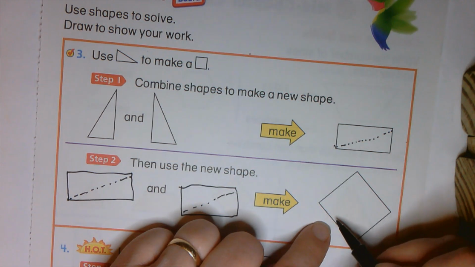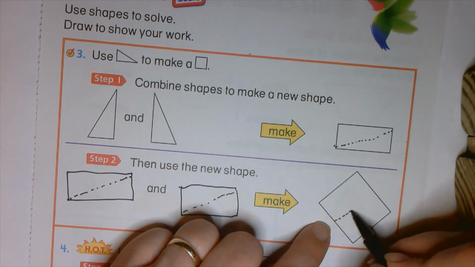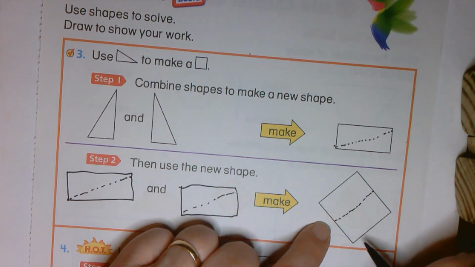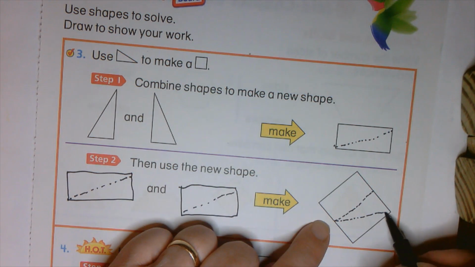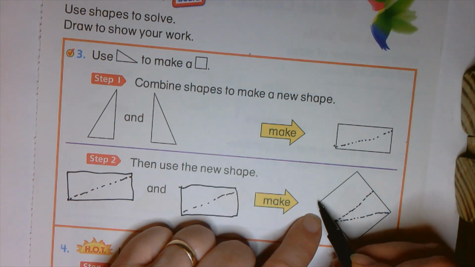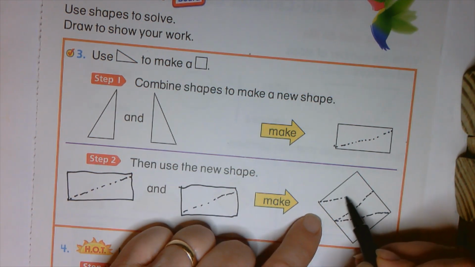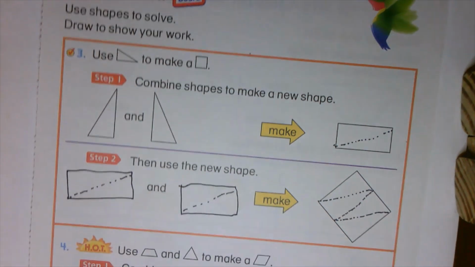So the way to have gotten those rectangles together into the square was like so, right? There's my dotted line, but I want to show those triangles also so that they are still in here. Indeed, I used those triangles to make a square. And there it is.